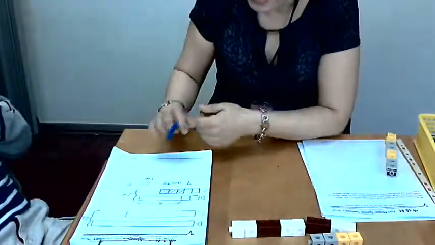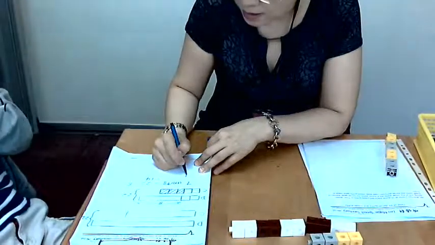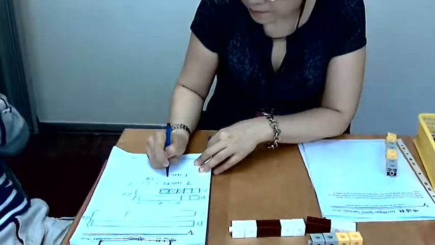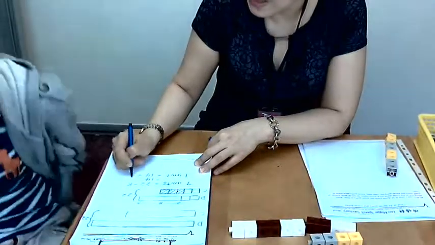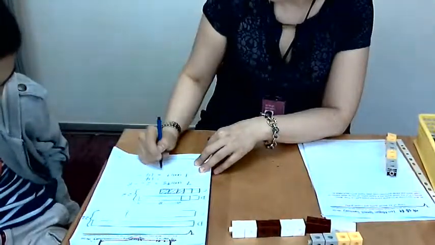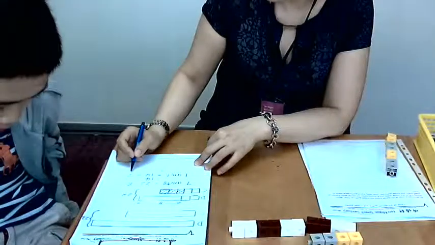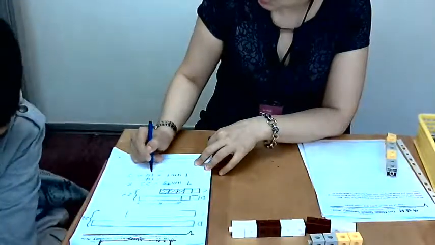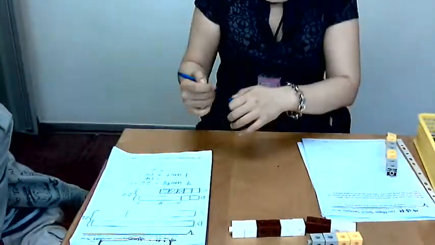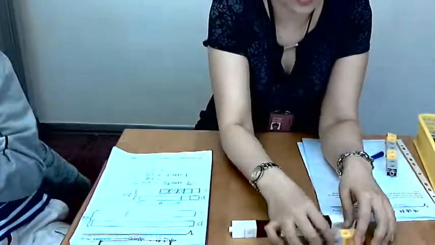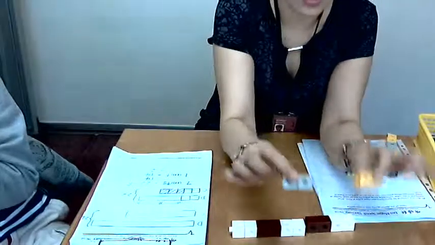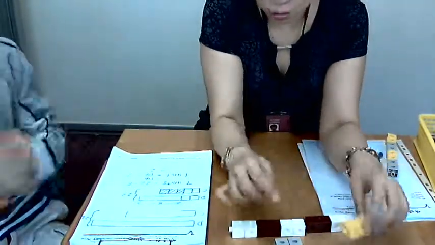That will tell us that 1 unit is 14 divided by 7. Do you know your times table? 14 divided by 7 equals 2. So each unit is actually 2.